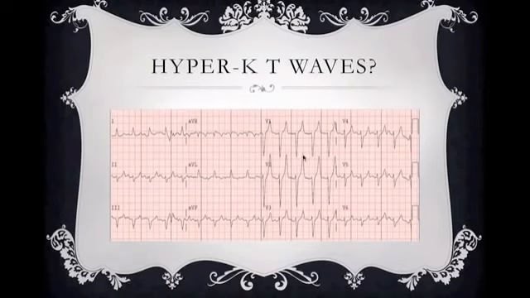Also, look at the size of this T wave in relation to my downward QRS complex. It's almost the same size, yet it's very big even for early repolarization or hyperacute T waves, which we're going to talk about later. But this is a very big T wave in relation to my downward deflecting QRS complex. So that is a hyperkalemic T wave. Let's look at another one.